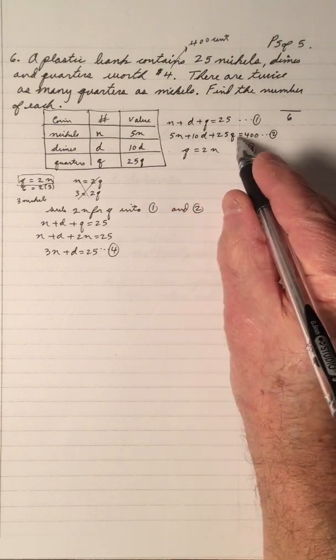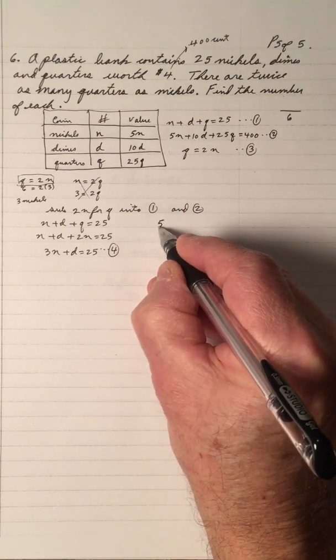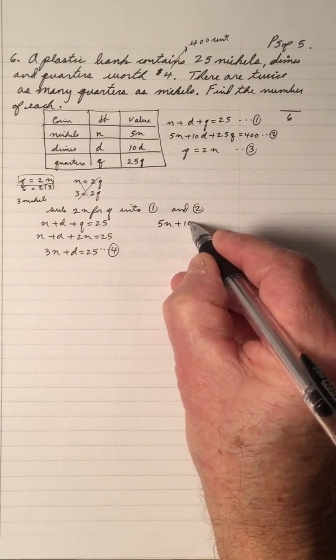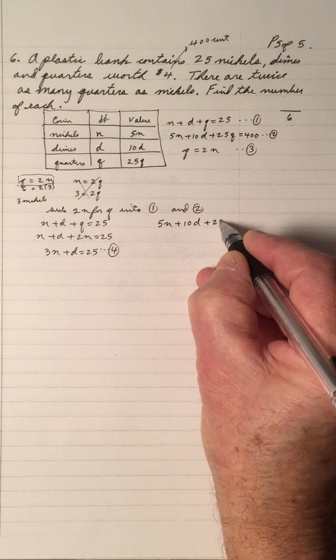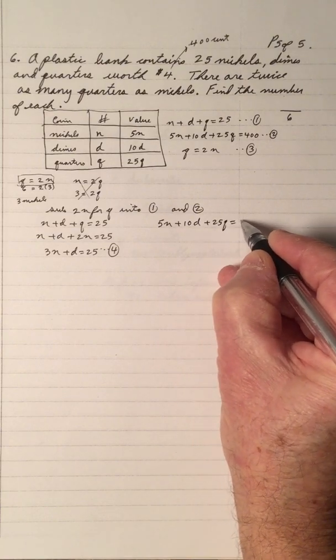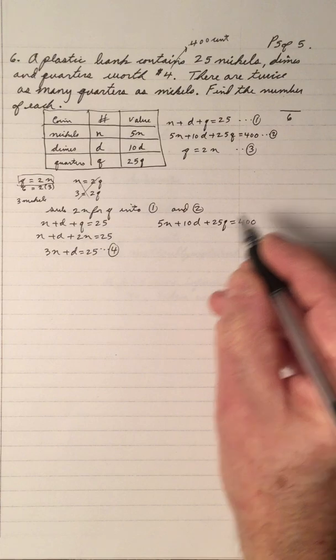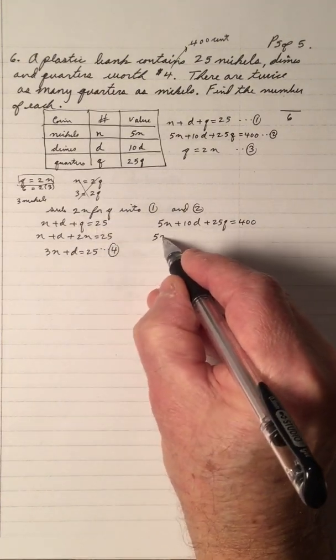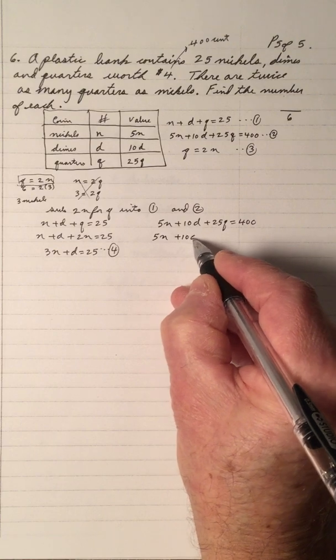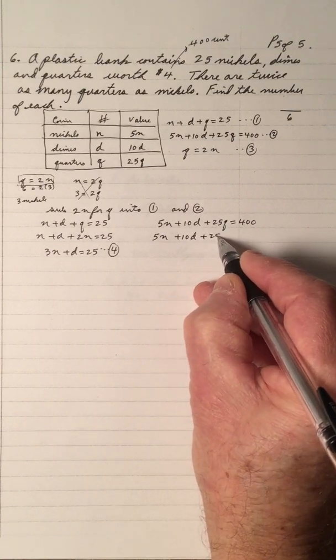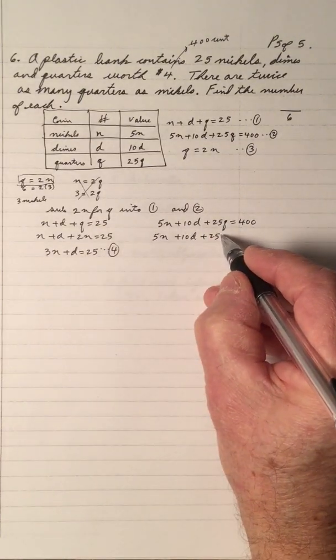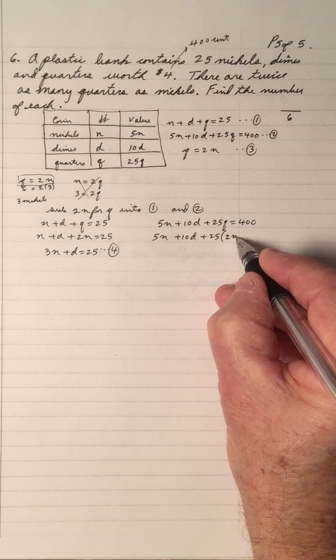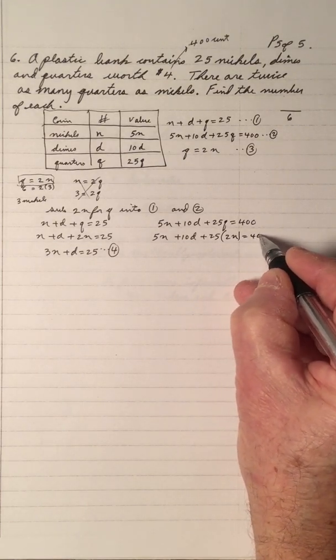And now I have this equation, which is number 2, 5N plus 10D plus 25Q equals 400. So I'm putting in place of Q 2N. So 5N plus 10D, and Q is 2N. Sub that in. Done.